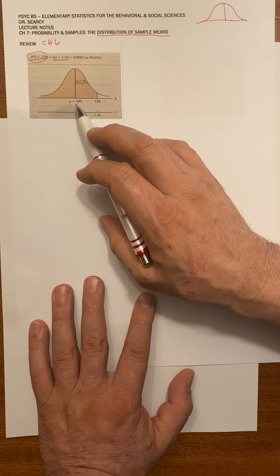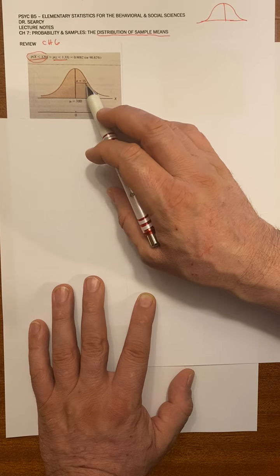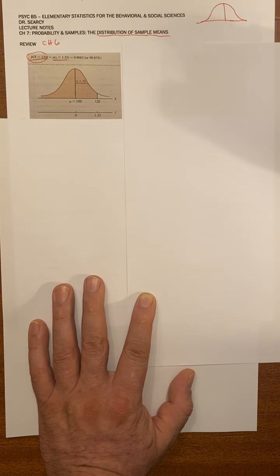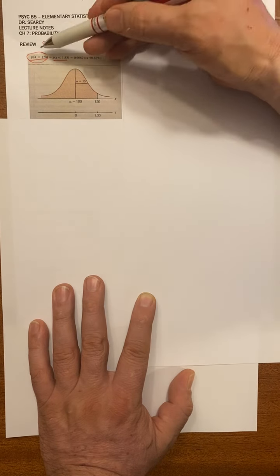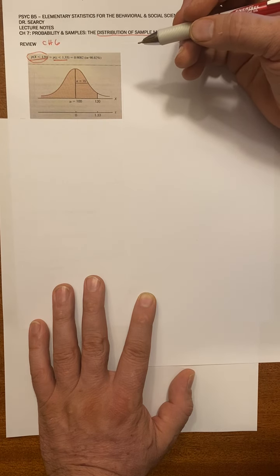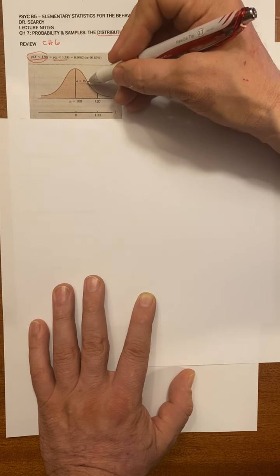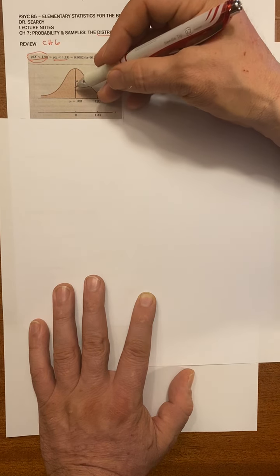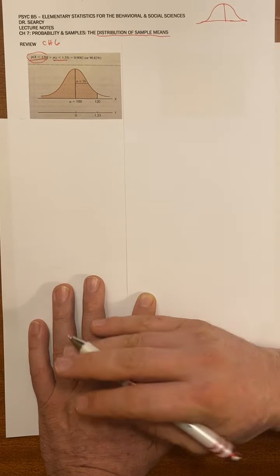We've got this mean of 100, standard deviation of 15. One thing you want to get from that is where this value 120 is with regard to that standard deviation. If the standard deviation is 15, then that's how far one standard deviation unit is from the mean, 15 ticks away.